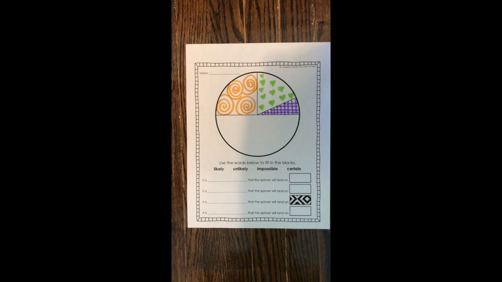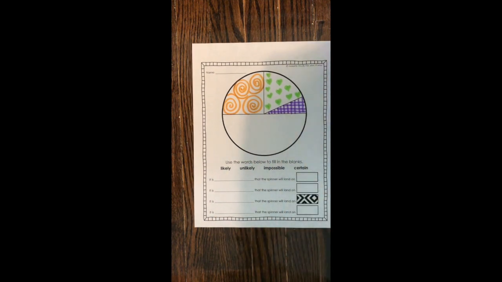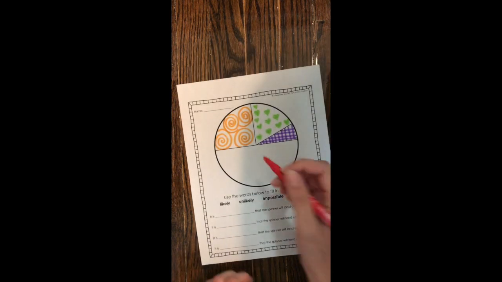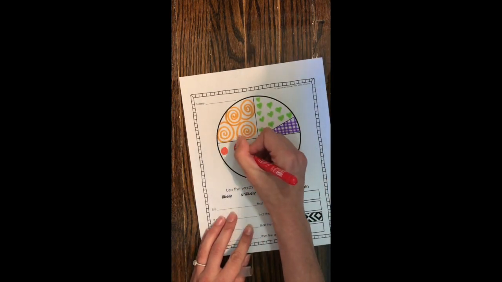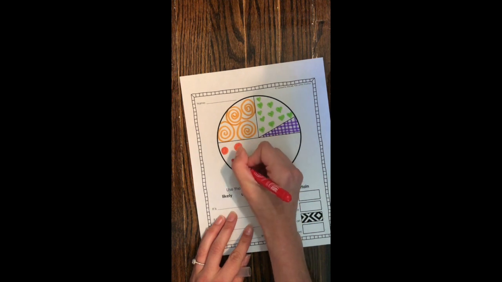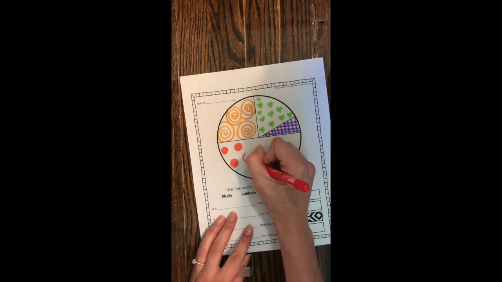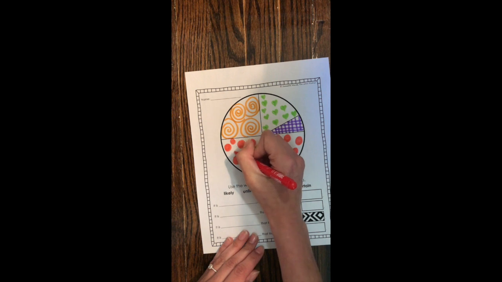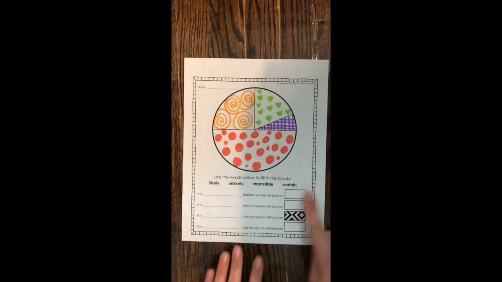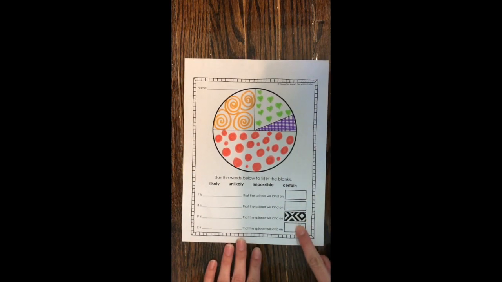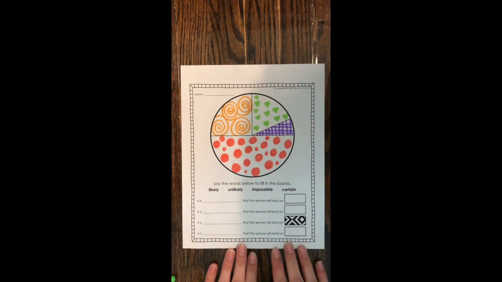Okay, and now I have one more spot. I think I'm going to do some red polka dots, because I'm choosing things that aren't going to take me a very, very long time to draw. All right, I got my polka dots done. Now my spinner is complete, but you'll notice at the bottom that you have 3 other spaces.